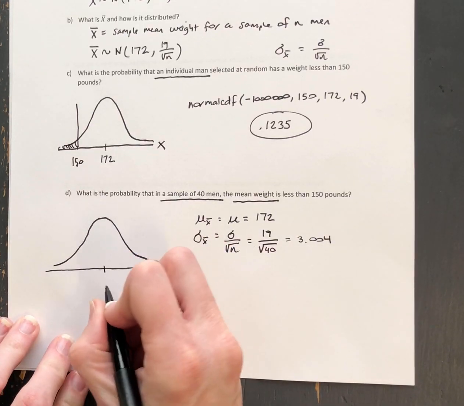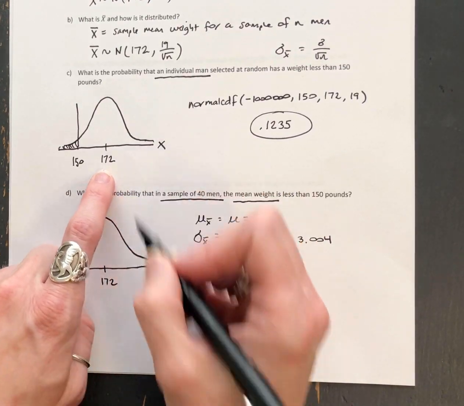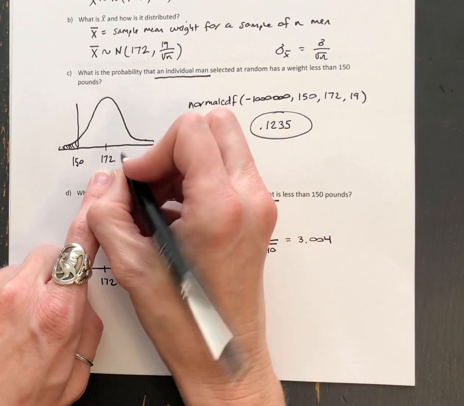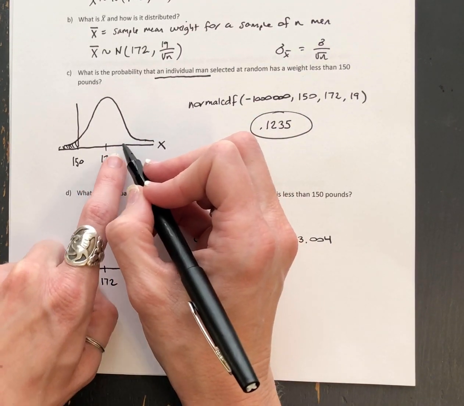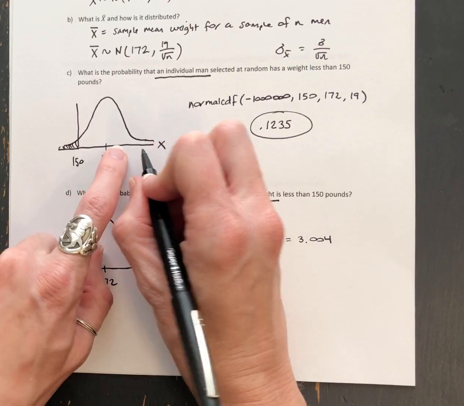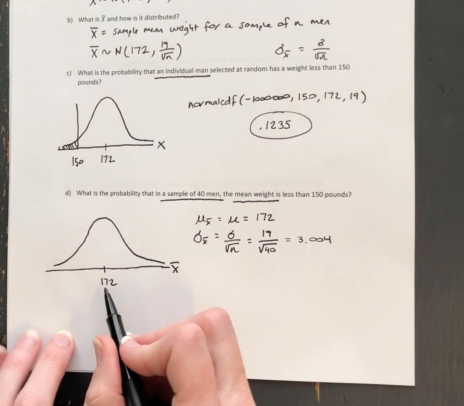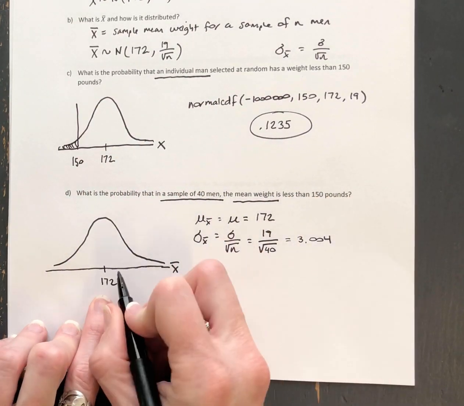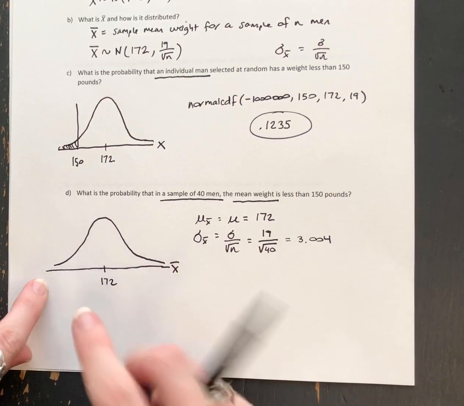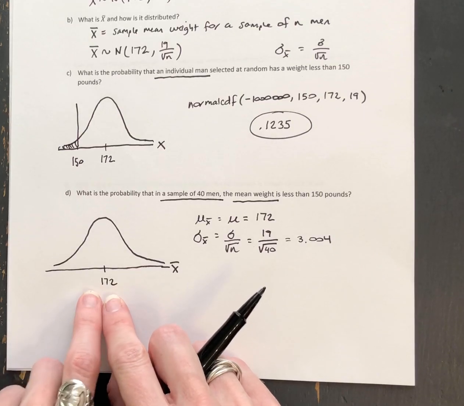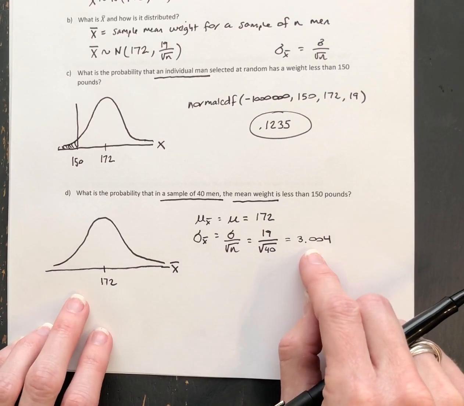So we know X bar is still centered at 172, but if we were labeling increments of the standard deviation up here, those increments would be going by 19, right? So we would have 172 plus 19, plus 19 again, plus 19 again, and then minus the same thing. Now we're going in increments of only 3, right? So now when I start labeling down here, that should make 150 seem very far away. So it would have to be way down here off the page, right, if I was going in increments of 3.